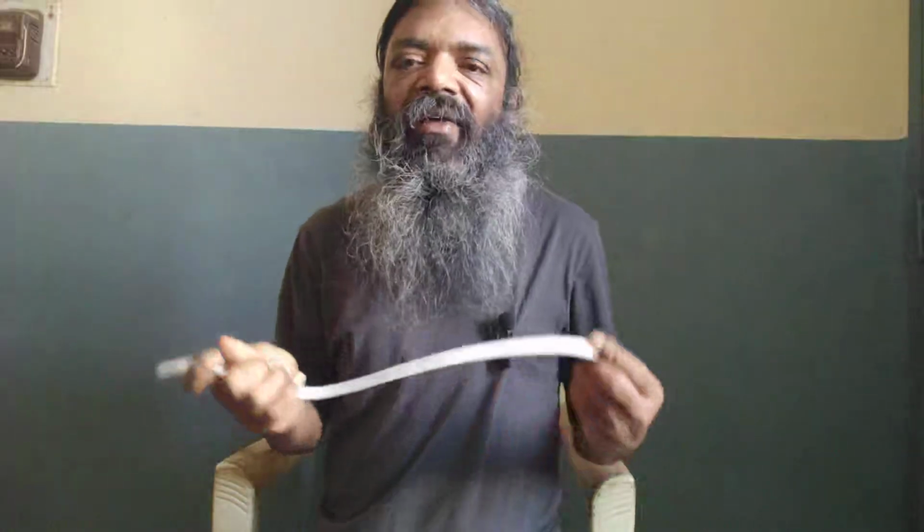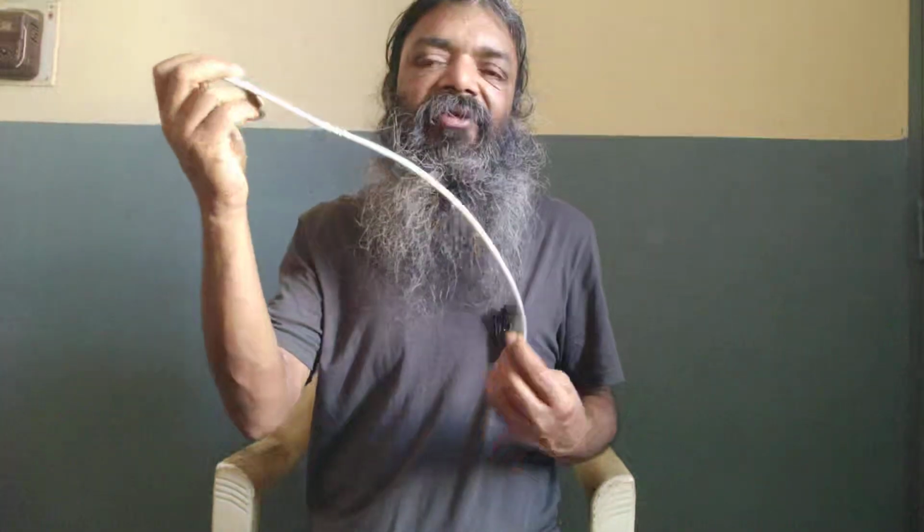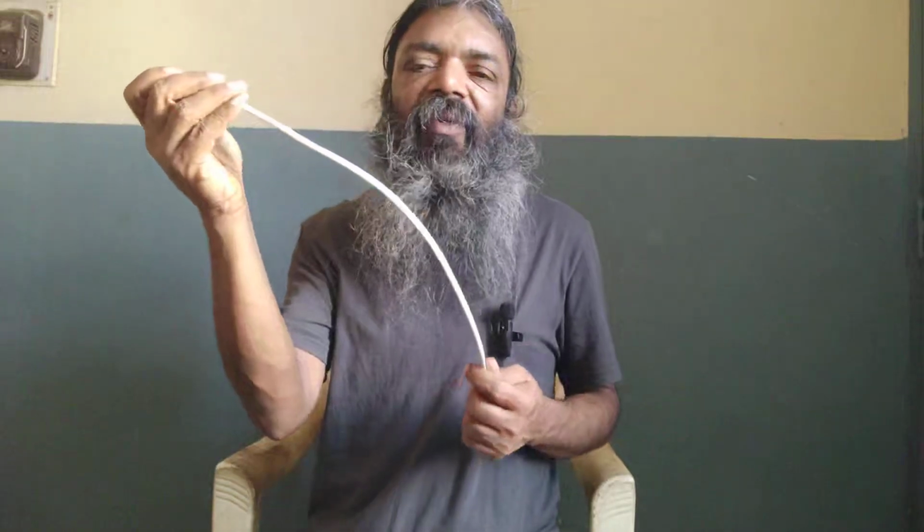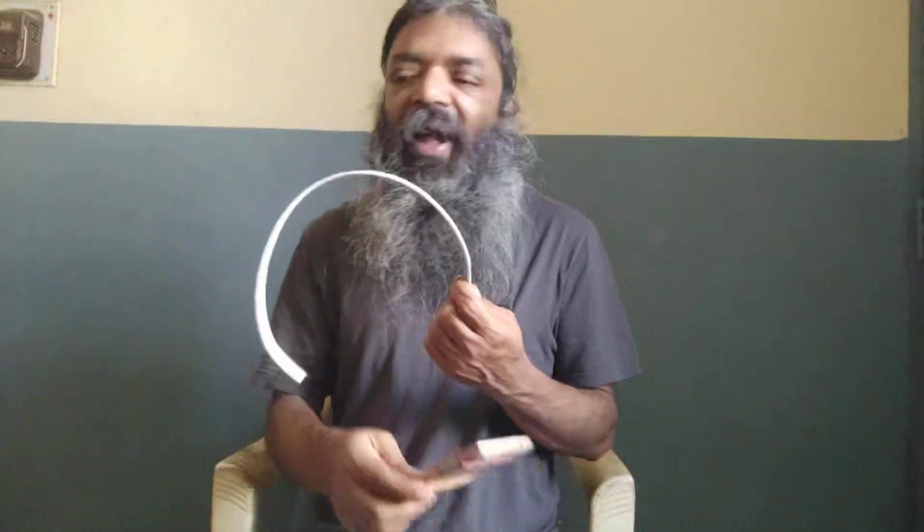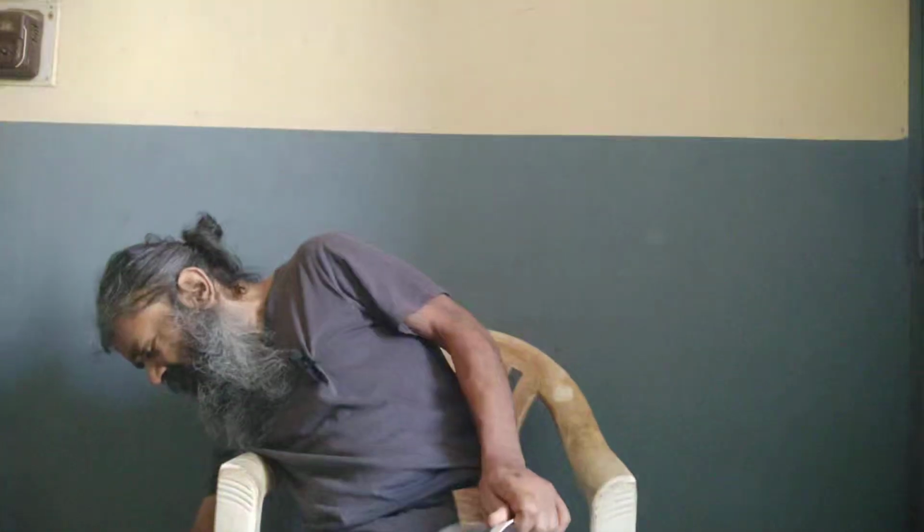If I'm trying to calculate the energy movement from this point to this point, consider these two points are very near to each other, delta r. If this path is r, then delta r from this point to this point.